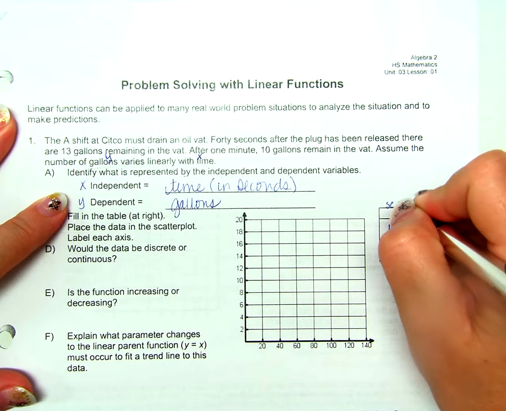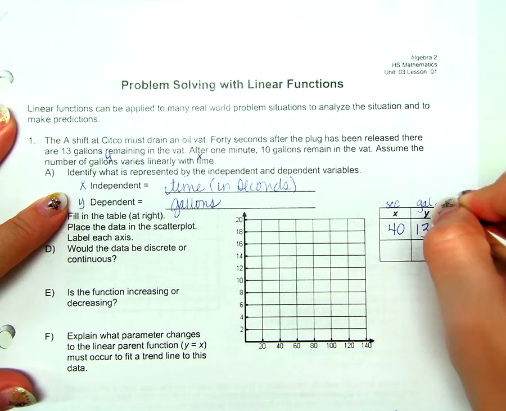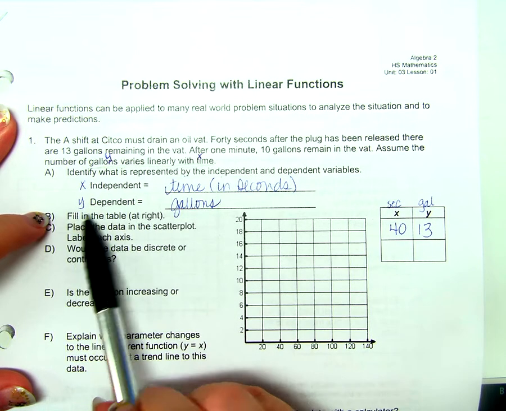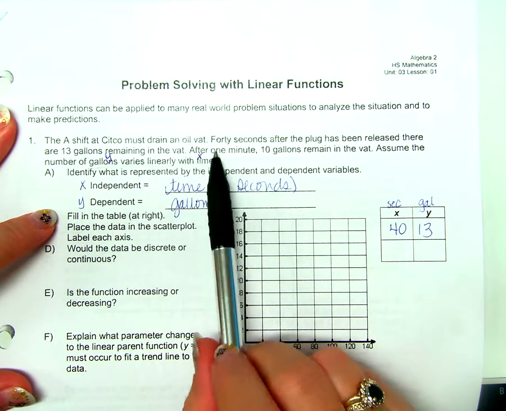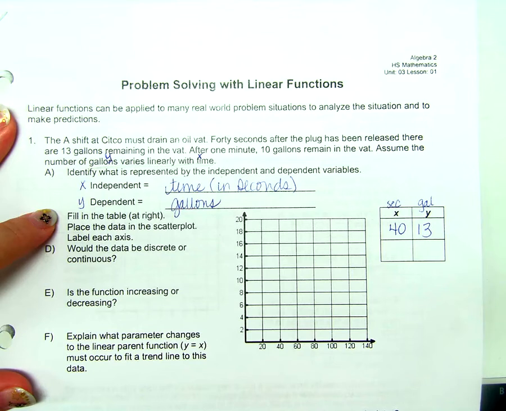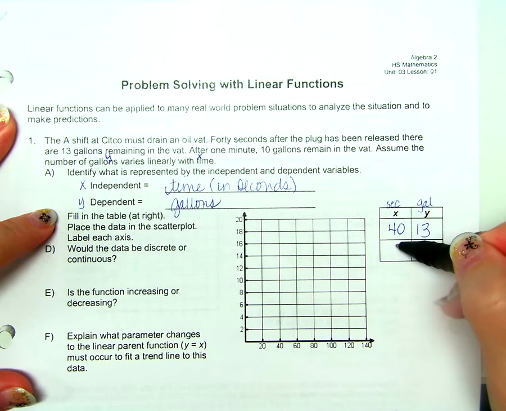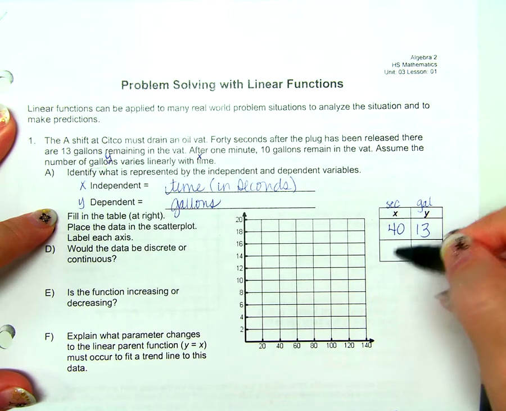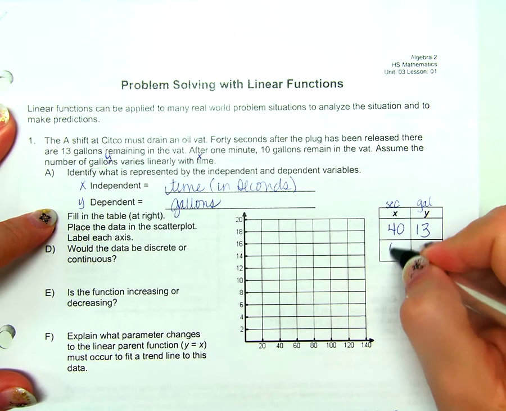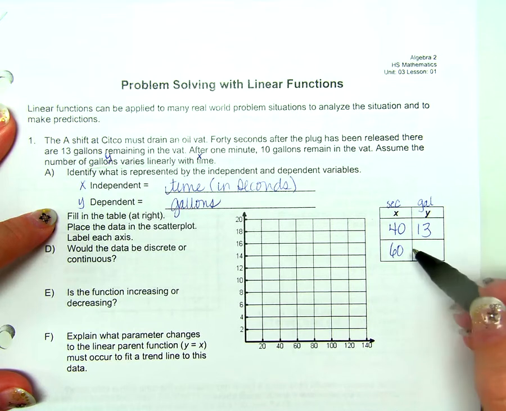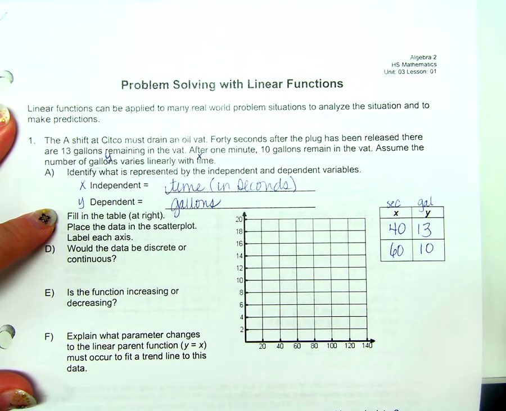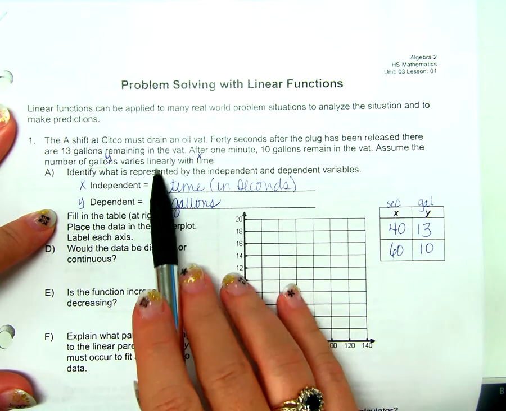It might be even a good idea to give yourselves a little abbreviation over here to remember which one is which. Seconds and gallons. The next value that we see up here in the problem is after 1 minute, 10 gallons remain. Now, I talked a minute ago about how we can't just put 1 here because we're dealing with seconds. So instead of 1, because it says 1 minute, we want to put 60 because we're dealing in seconds. And 60 seconds is related to 10 gallons. Now, we're assuming this is a linear function.